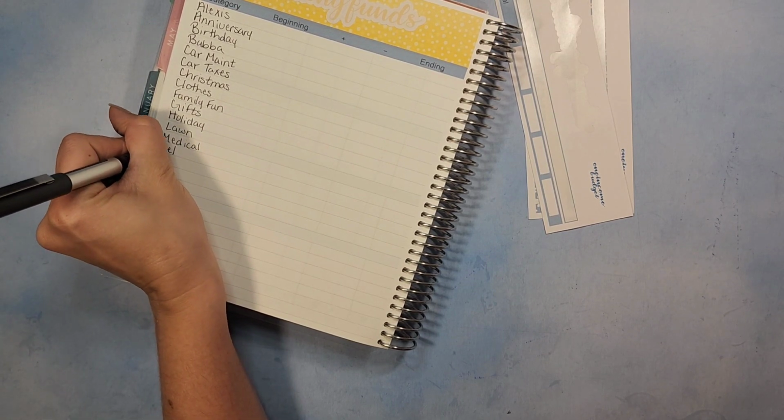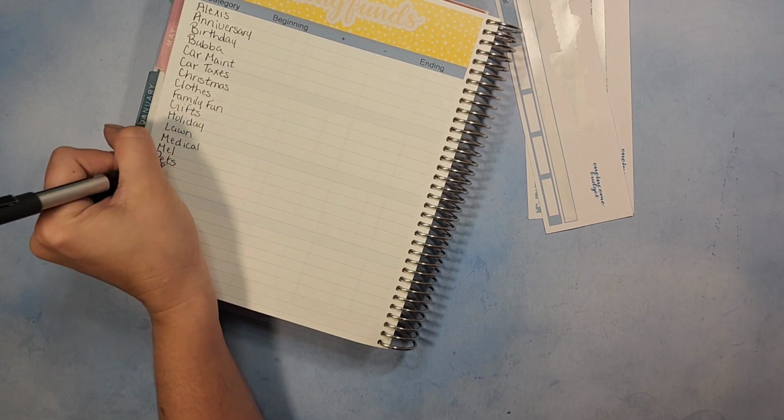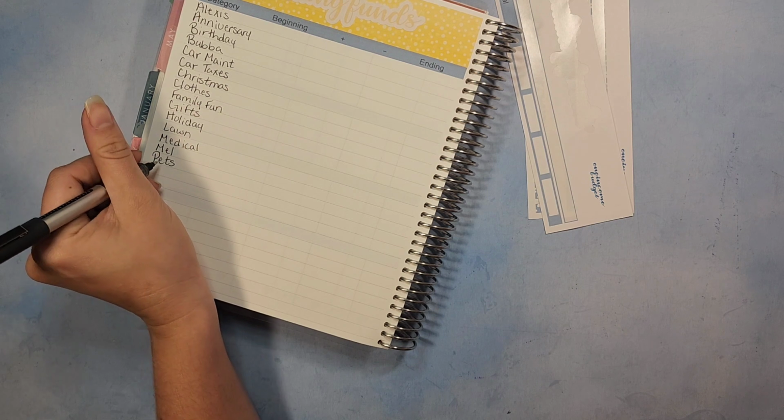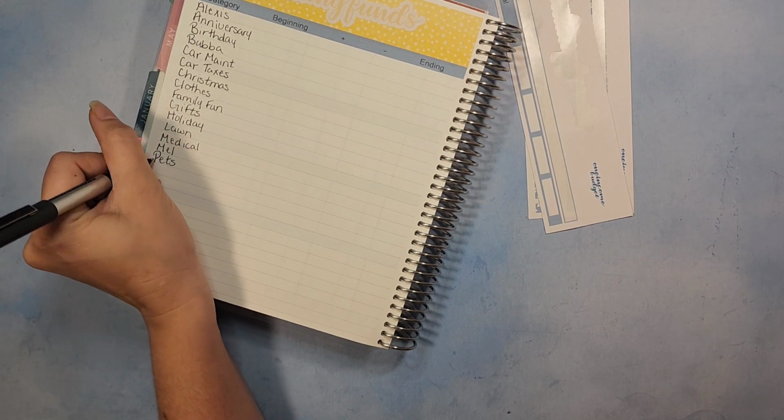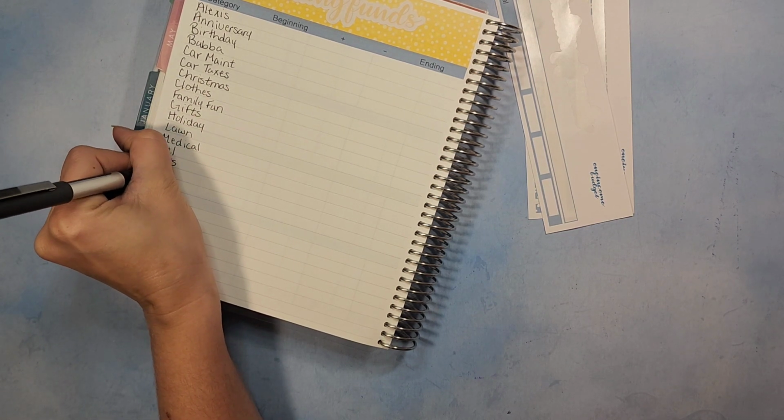Then next we have pets. We do have 2 dogs and they are big and in charge. The next up we have Phoenix.